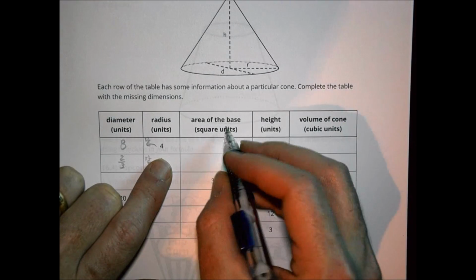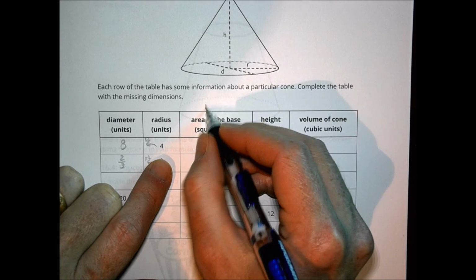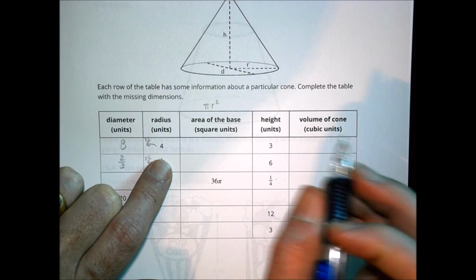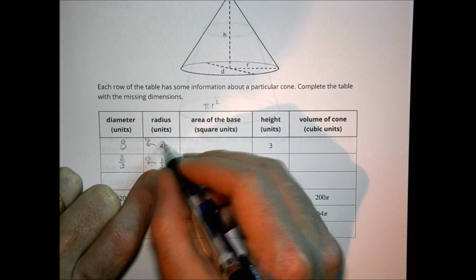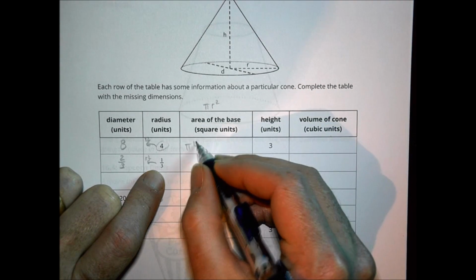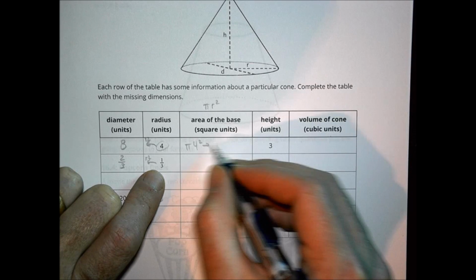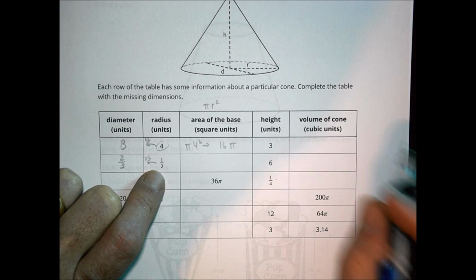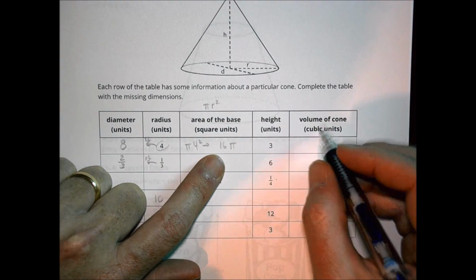Alright, let's move this way. Area of the base. Base is going to be pi r squared, right? That's area of the base, no problem. So the radius is 4. So we have pi times 4 squared, which becomes 16 pi. Alright. Now the height is 3, and we want to find the volume.